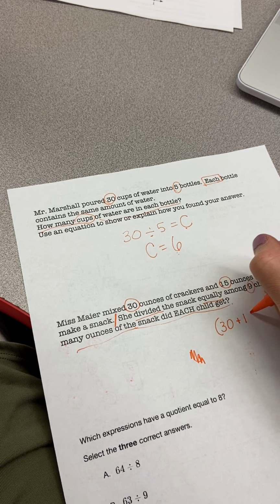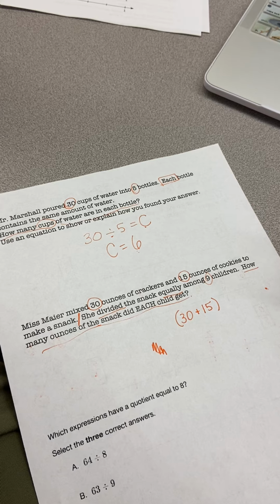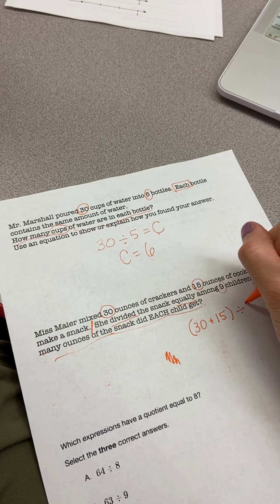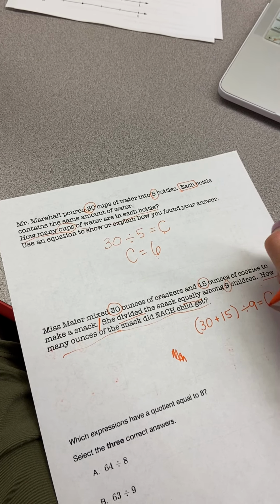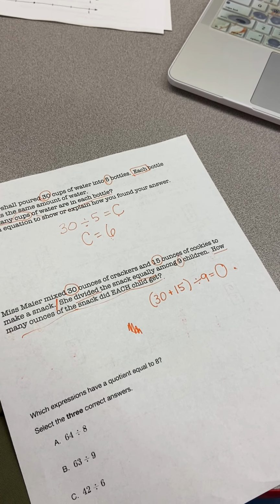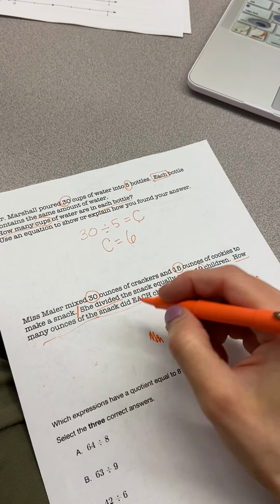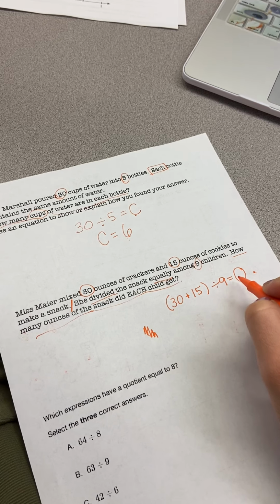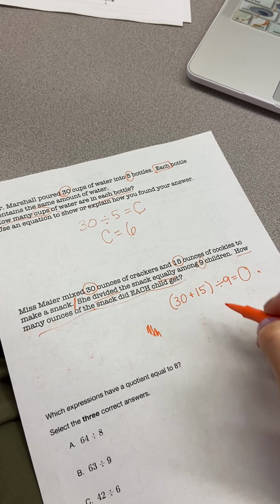I don't know how many ounces each child got. So the first thing I need to do is, I have 2 different kinds of snacks, so I need to add those together. Then I'm going to divide by 9, and I'll figure out how many ounces each child gets. Again, complete word sentence, making sure that we have one equation with parentheses, and then we can solve.